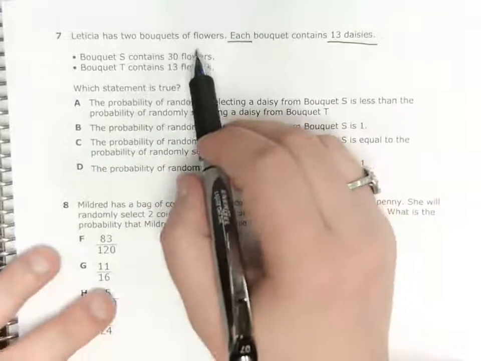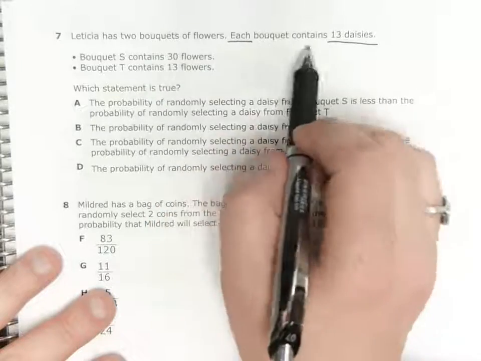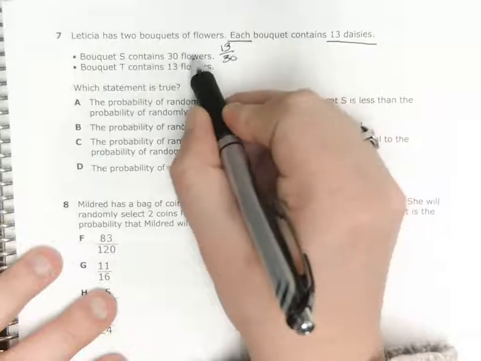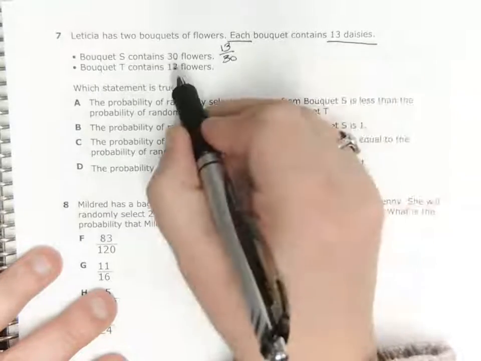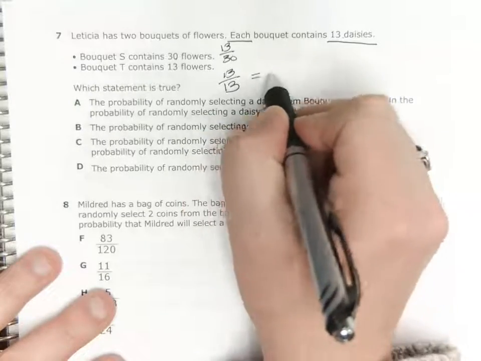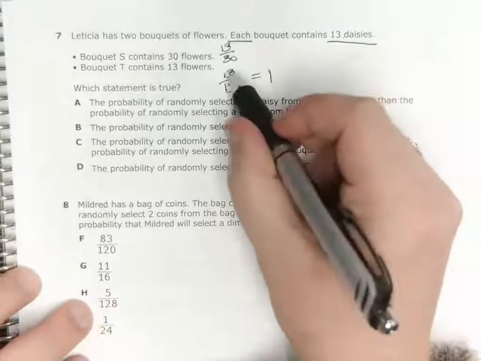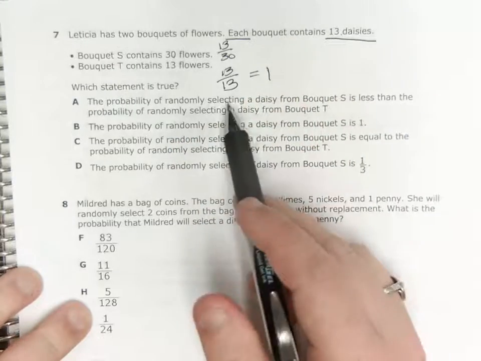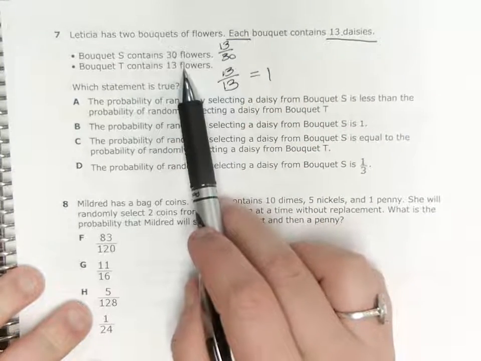Okay, so to find the probability of daisies being in it, I would do 13 over 30 because that's the total here. And each one has 13. And then we're going to do 13 over 13 there as well, which equals 1, right? So no matter what, this bouquet of flowers has all daisies in it. So no matter what, I will always pick a daisy from bouquet T.